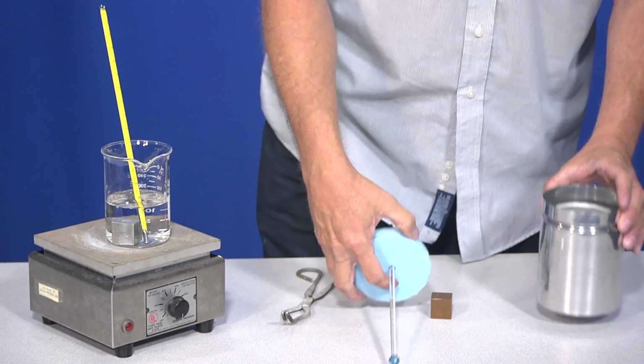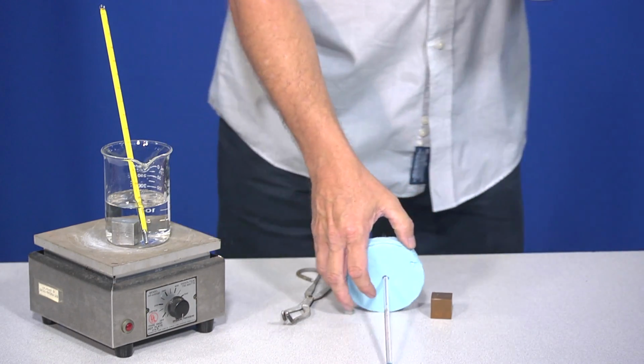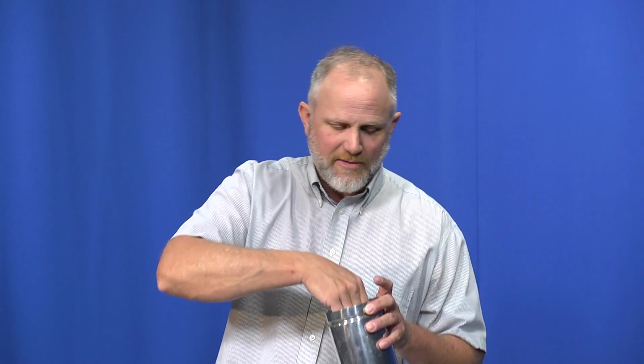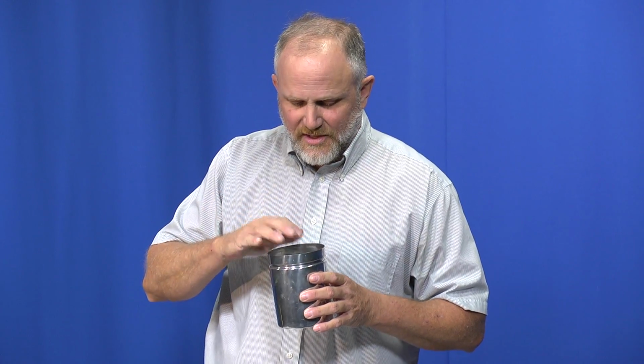So let me tell you a little bit about the calorimeter here. There's an outer cup and there's an inner cup that comes out like that, and it's insulated on the inside. You can see it there. And the idea is you would put a known mass of water in here. It will be at room temperature. And then there's an insulated lid and a thermometer that measures the temperature of what's going on in here. So we have water here at room temperature.